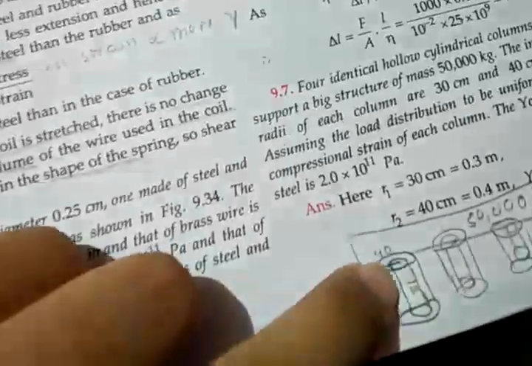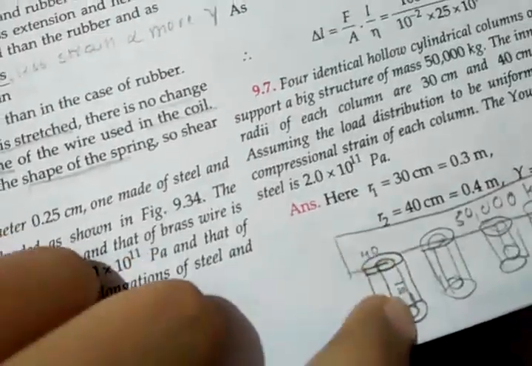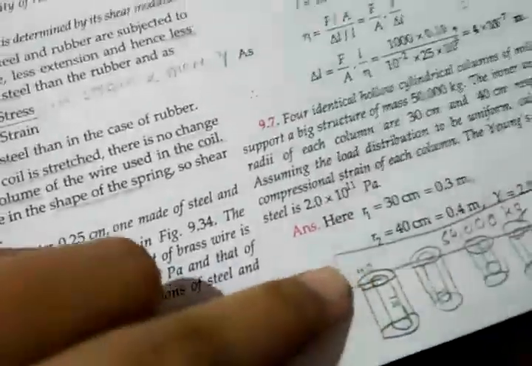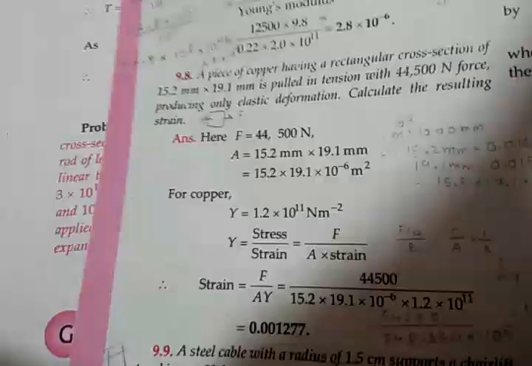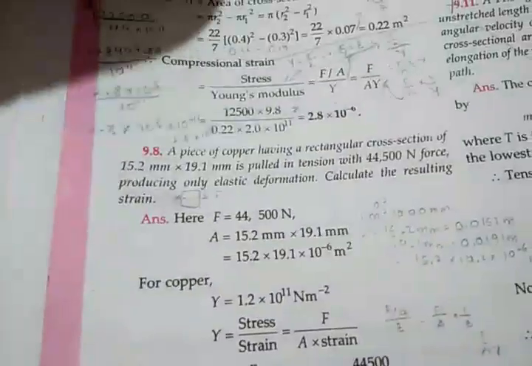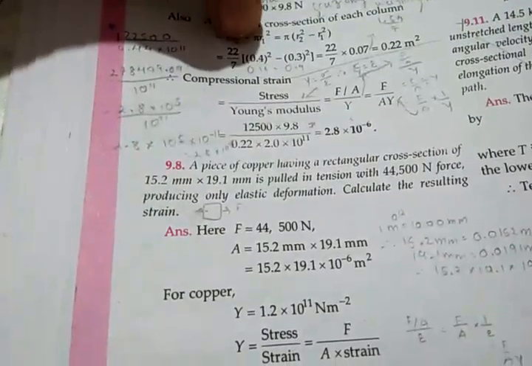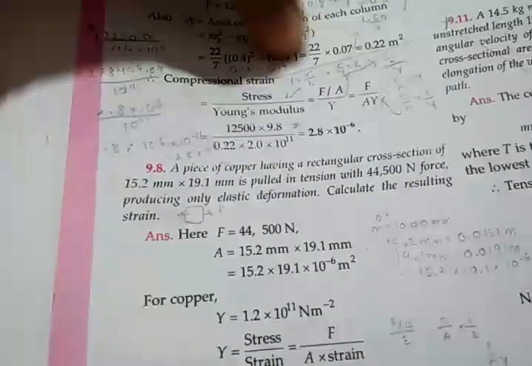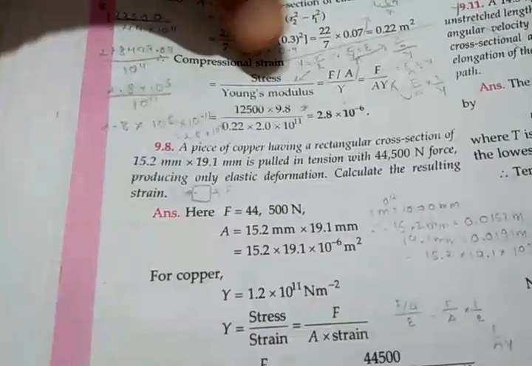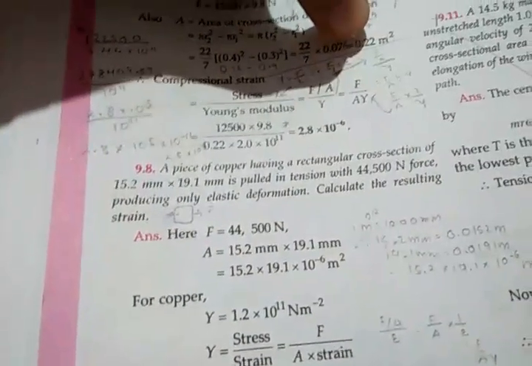Only this part is effective, not the hollow part. So we have taken pi r square of radius 2 minus pi r square of radius 1, taken common, and around calculation it gives 0.22 meter square.